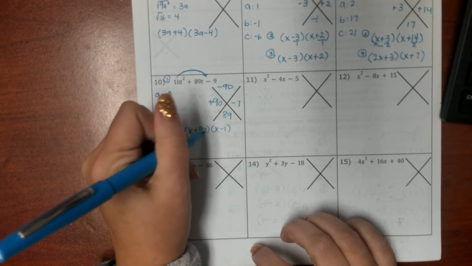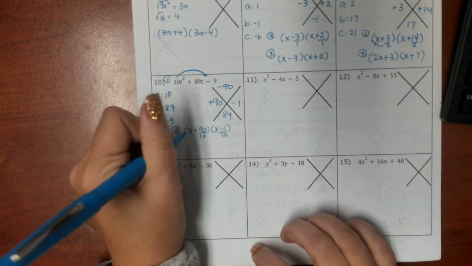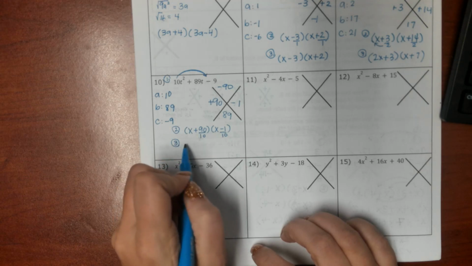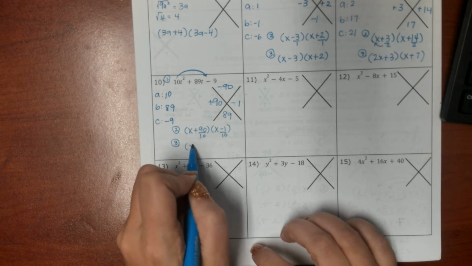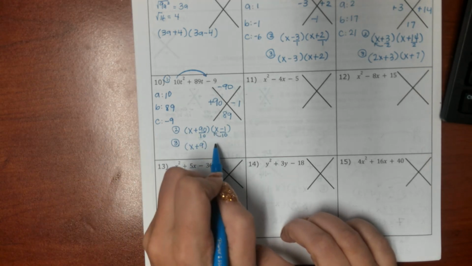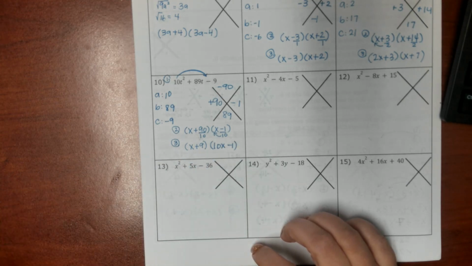Step number 2, I'm going to divide by that A value, which is 10. And then step 3, simplify or bottoms up if need be. 90 divided by 10 is just x plus 9, so that's fine. I do have a bottoms up right here. I'm going to bring this 10 out into the front, so 10x minus 1 ends up being my second factor.